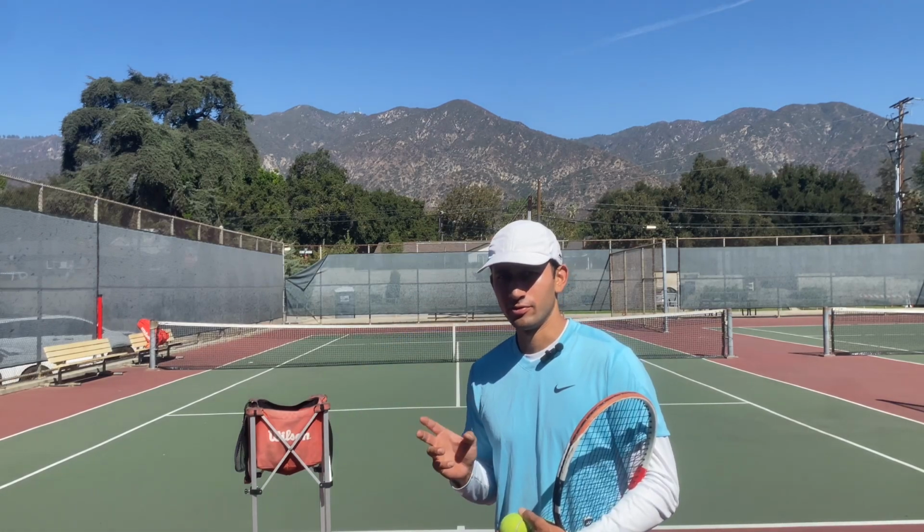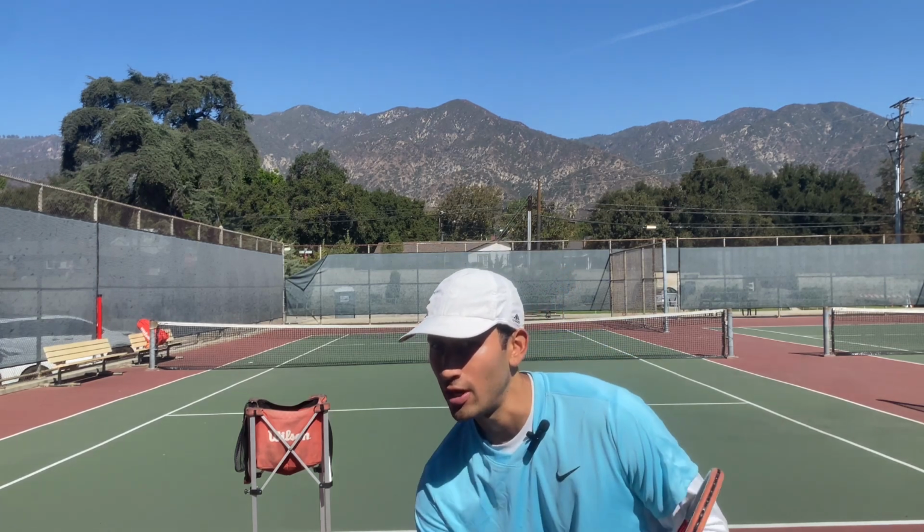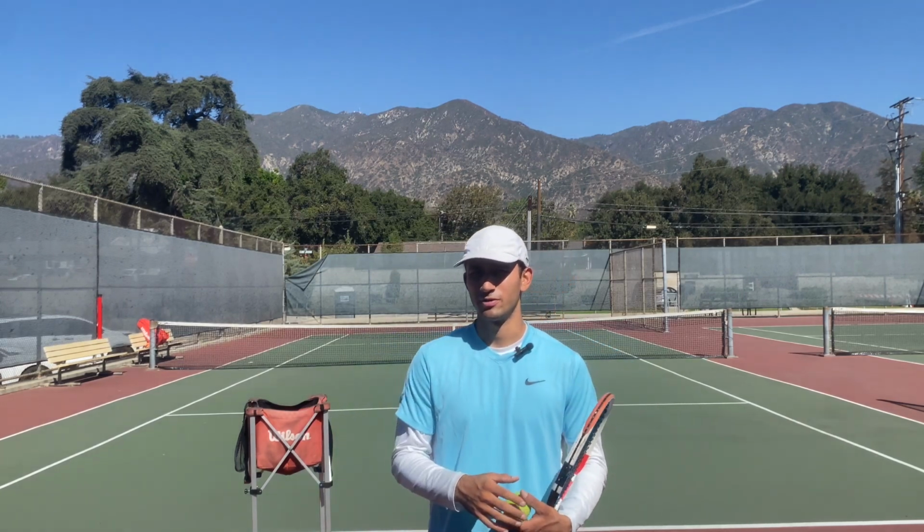I would say there's a couple different scenarios where you would want to implement a leg drive where you stay low throughout the shot and then come up after your shot has gone over the other side. And there's also scenarios where you want to hit and come up immediately with your leg drive. I'm going to go over those couple scenarios.